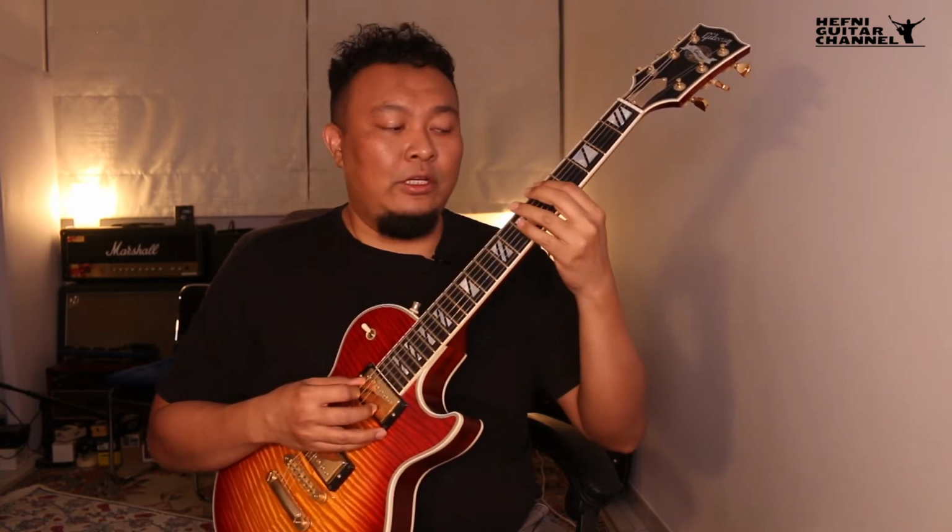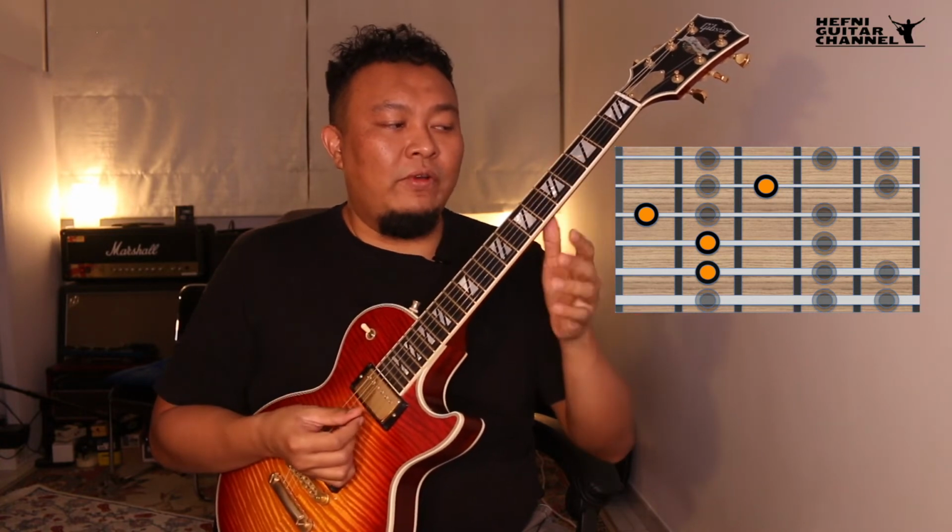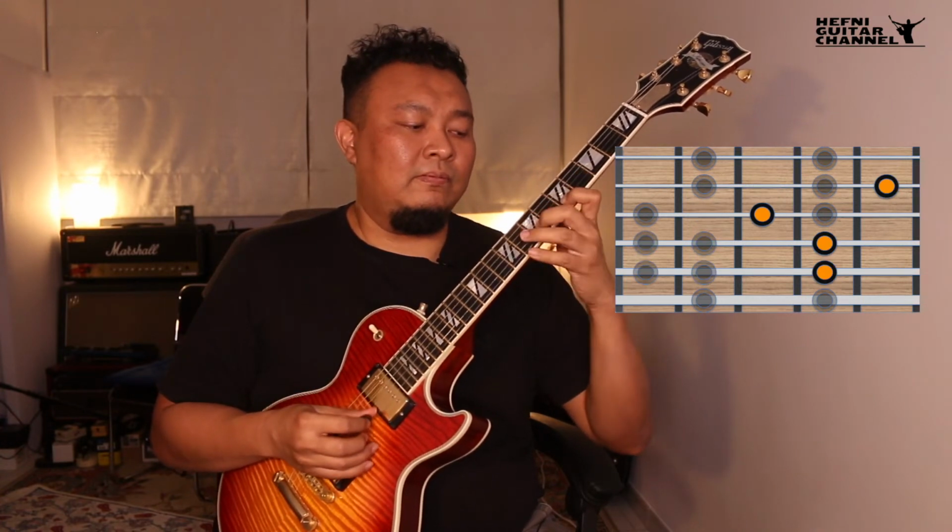Because we're in this position, let's recap. The underlying scale tones would begin with the Dorian. Over the 4 chord, we play the Aeolian. And then over the 5 chord, it's the Mixolydian shape. So for instance, we use that as the underlying scale. Let's go.